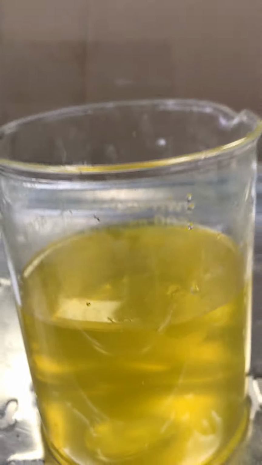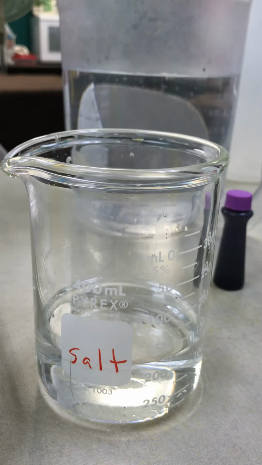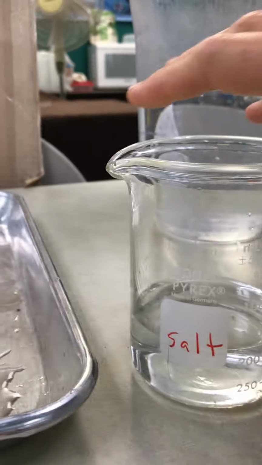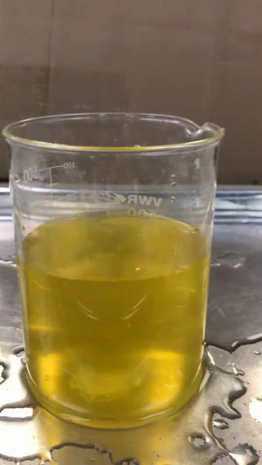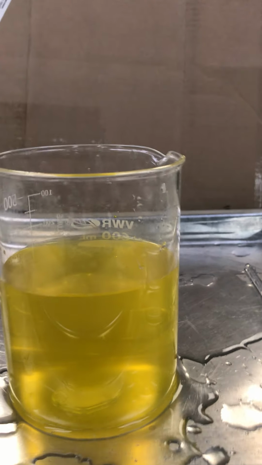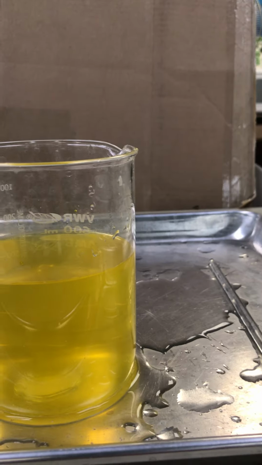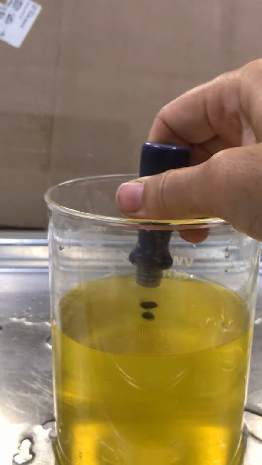Okay, sorry about that. So what I just did was pour in some fresh water. I know it says salt, but it's not. It's actually fresh. And I poured that on top. Now, it doesn't look like it's separate at all because the yellow food coloring blended in. But I'm going to add some purple to this top layer.